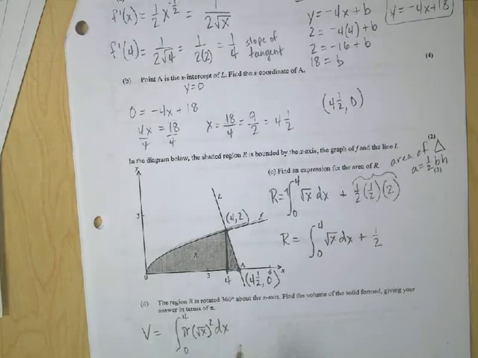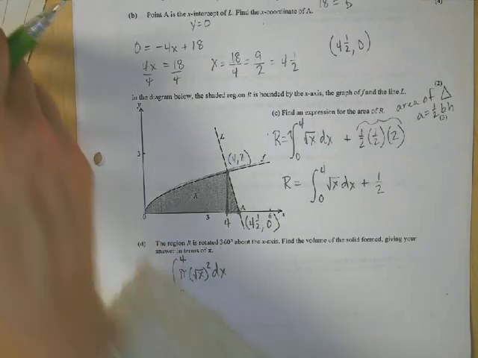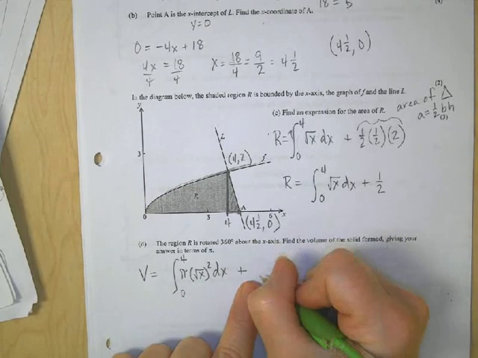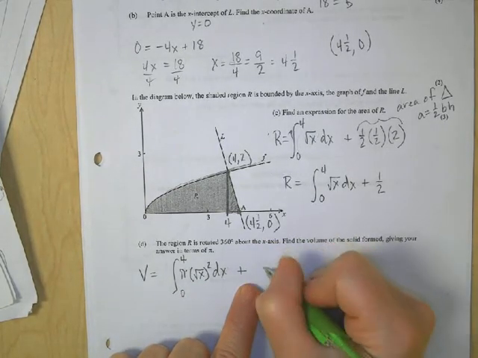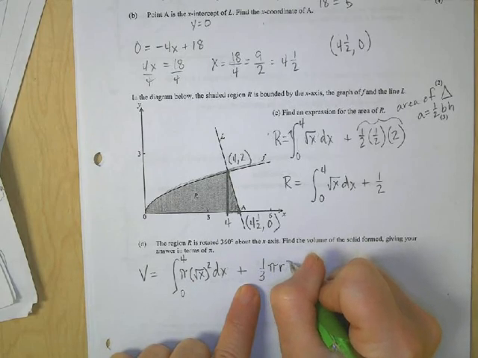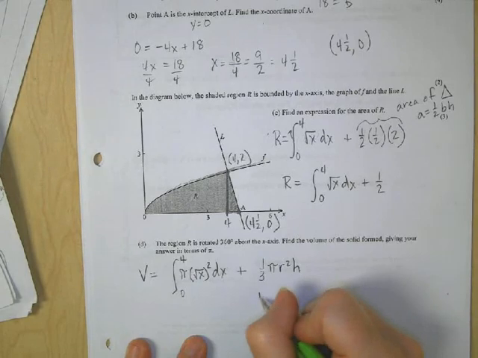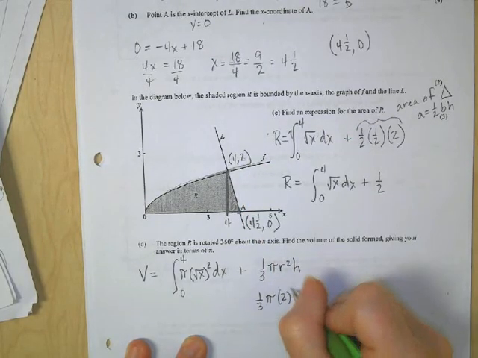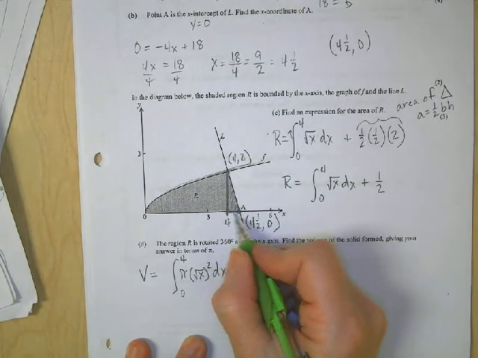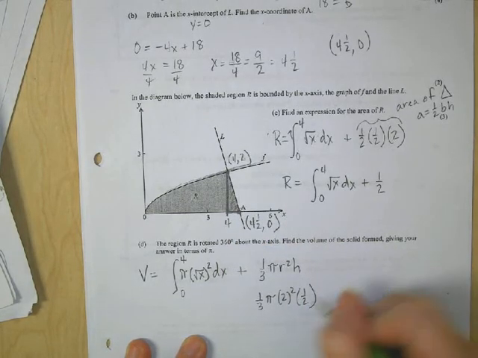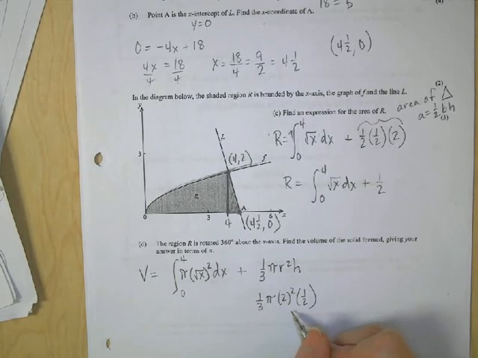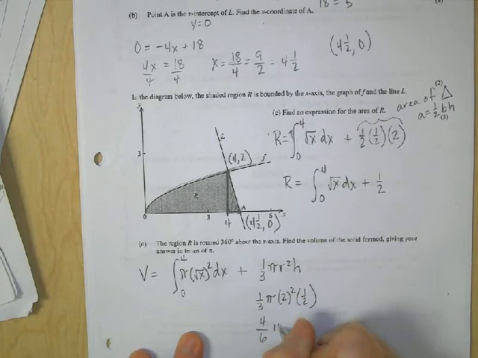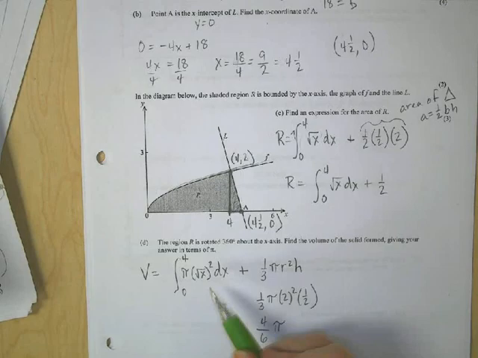Okay, so now I'm going to put that on my paper here. So how am I doing this? I'm going to add to this area, the volume rather, the volume of a cone. So volume of a cone is 1/3 pi r squared h. And as I mentioned, this is 1/3 pi. The radius is right here, that's 2 units high. And h is the distance from here to here, which is 1/2. Okay. So if I multiply that out, I get 6 on the bottom. 2 squared is 4 on top. I get 4/6 pi.